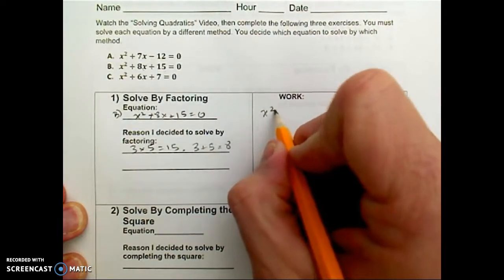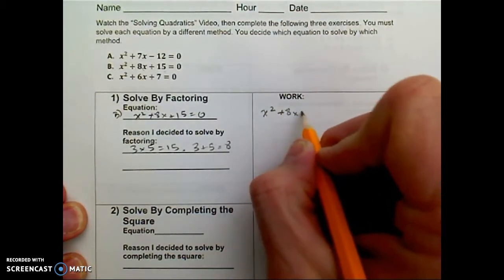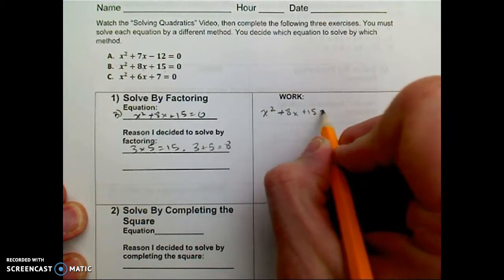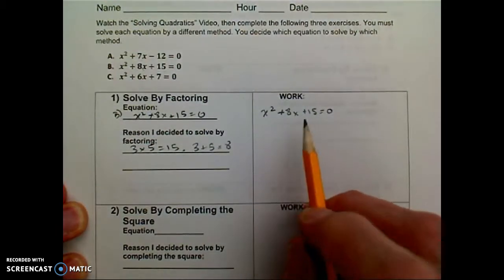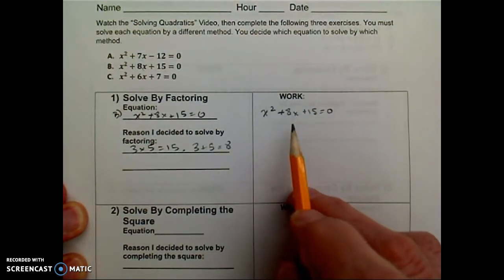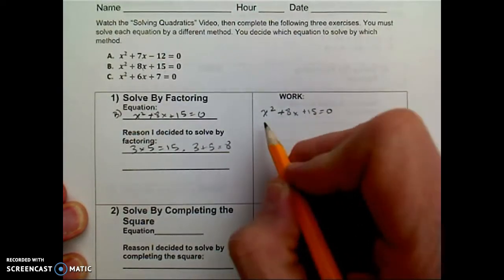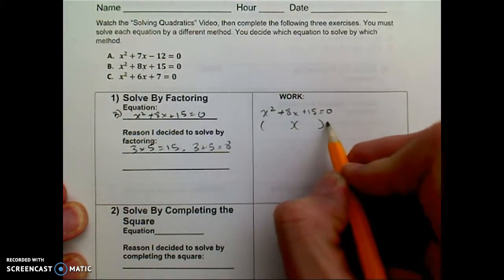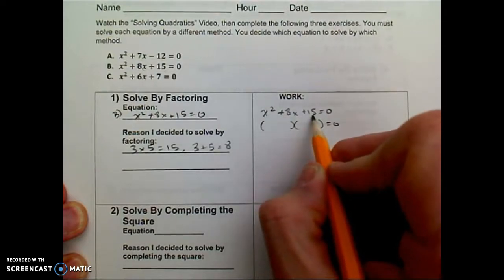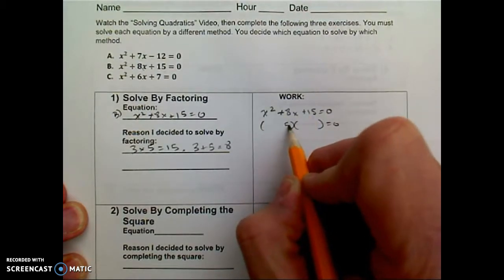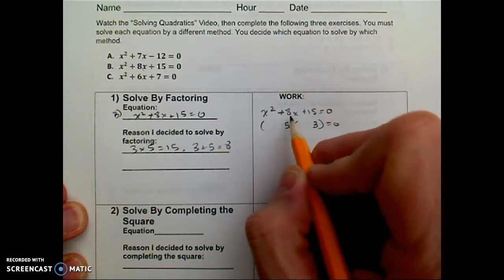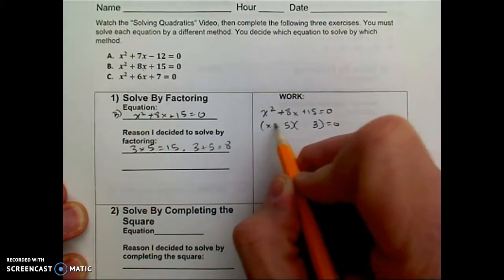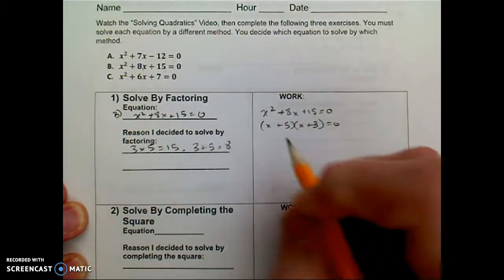So let's go ahead and show the work now. I'll write the equation down. Remember, in all of these cases I need to set equal to 0 to start. So I now see that I can factor the left side. Two factors of 15 that add up to 8, that's 3 and 5. They're both positive, so x plus 5, x plus 3.